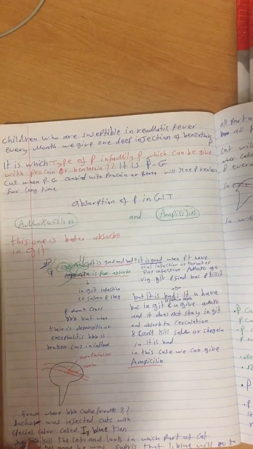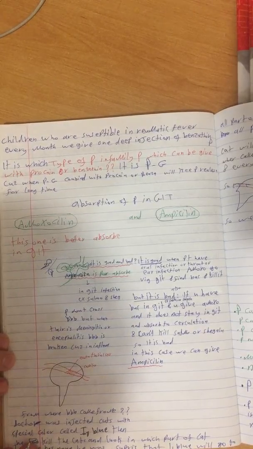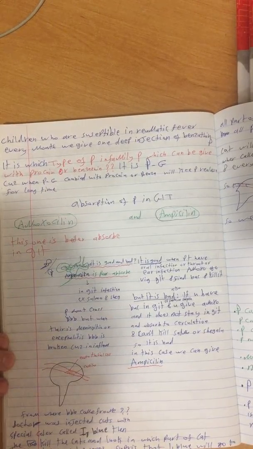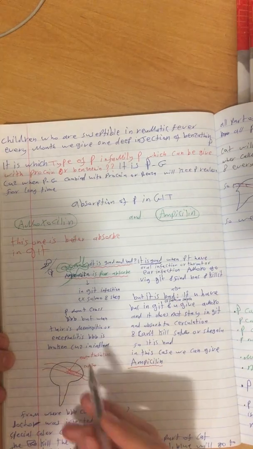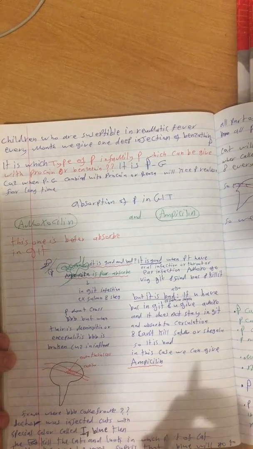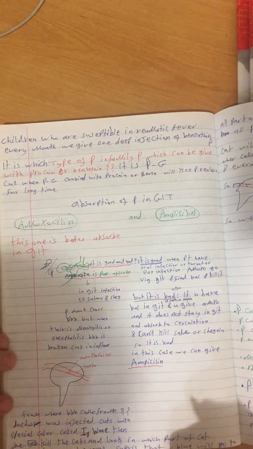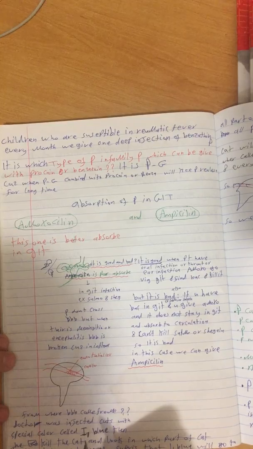Another thing I want to tell you is that penicillin cannot cross the blood-brain barrier. So I want to tell you what the blood-brain barrier is and where it comes from.